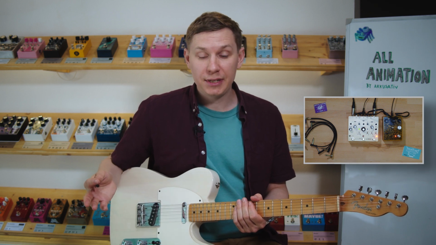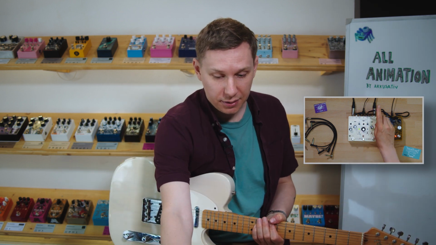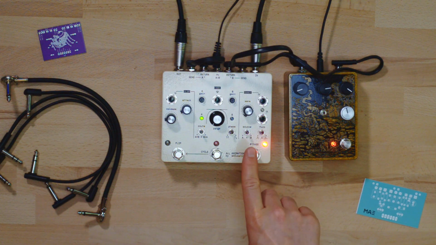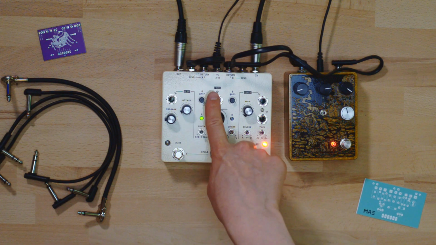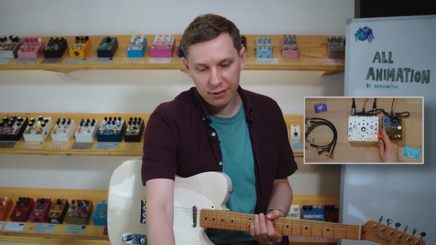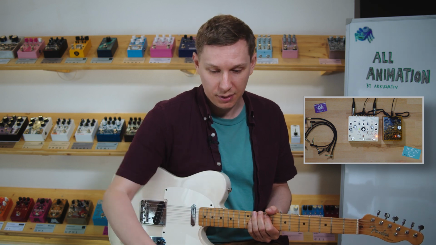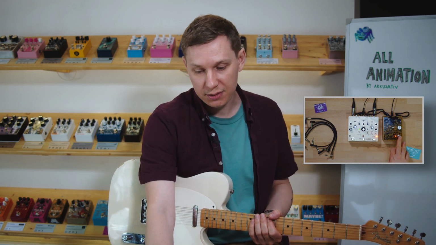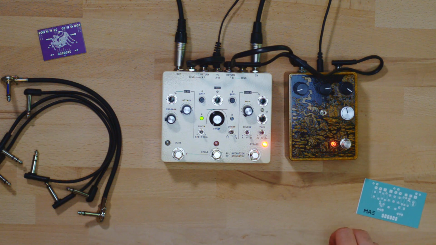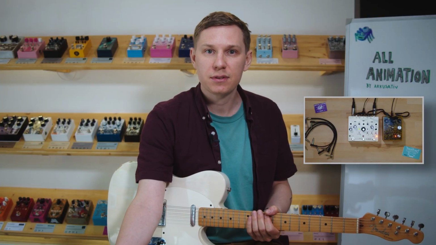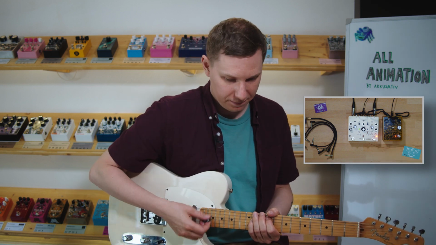So the first patch is fairly simple. We have the guitar going into the All Animation pedal. The send and return of the signal chain A are connected together. So in signal chain A, we just hear the clean guitar. Signal chain B is this amazing fuzz from Mask Audio Electronics called Park Garden. And that's where the signal goes for the chain B.